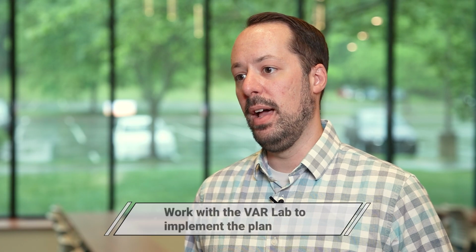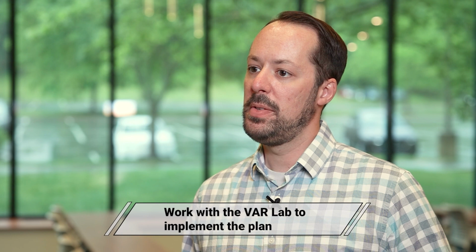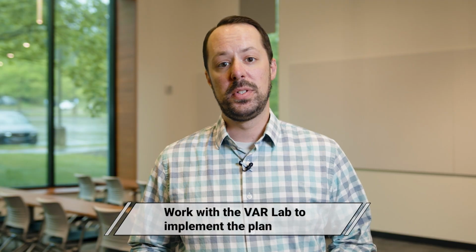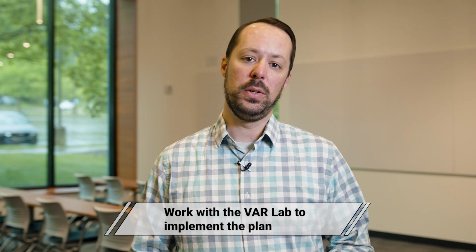Finally, work with the VAR Lab during the semester to implement the immersive experience-related assignment. This may include scheduling some time in the lab and coordinating the use of equipment.